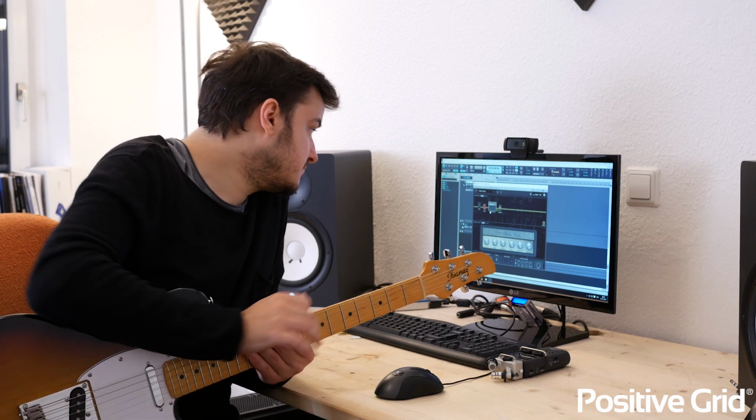Okay, so now it's time to listen to some of the tones I came up with using the BiosFX software. And by the way, I'm only using Bios for this. There's no other plugins or effects added to the signal chain. You're hearing just the software.